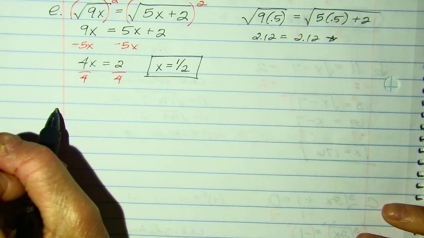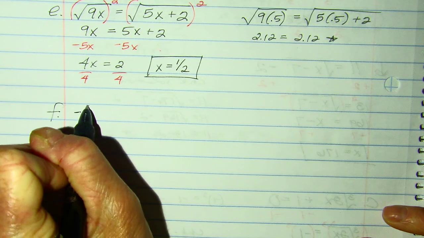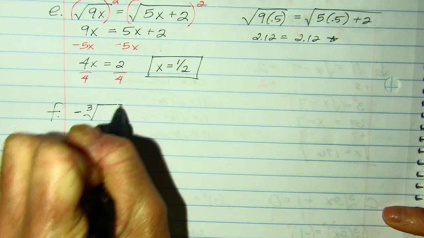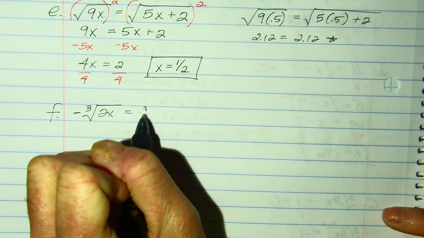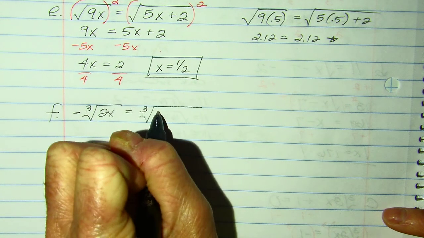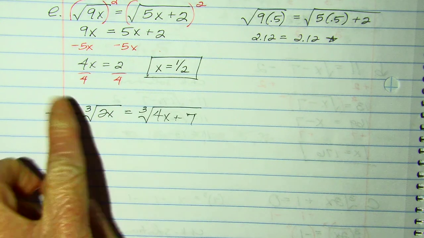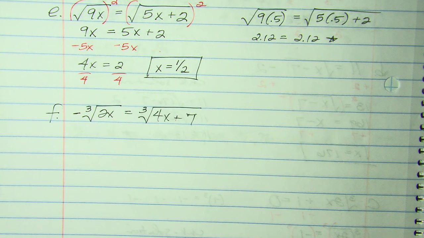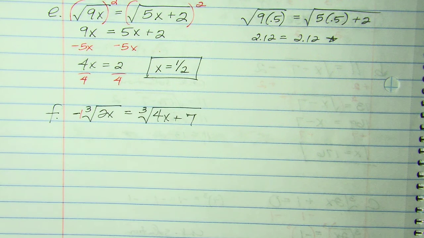All right, so moving on to F, they want us to solve negative 1 times the cube root of 2x equals 3 times the cube root of 4x plus 7. Now, I know I have a negative out here. Totally understand that. It's technically an invisible negative 1, okay? And that is fine because I can cube that.